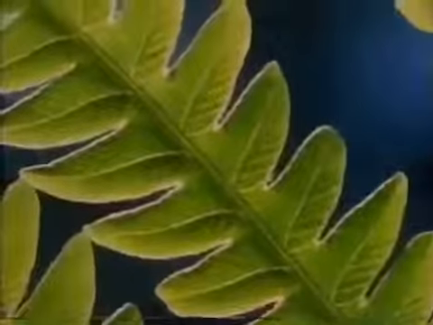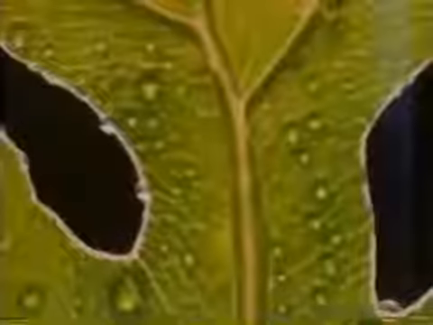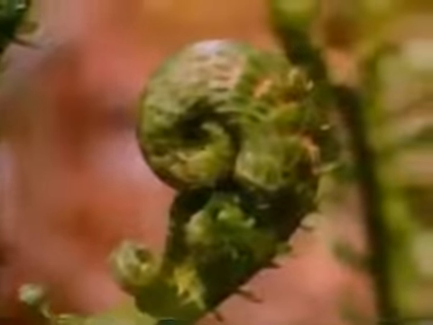Nature is a kaleidoscope of shapes. Some are made by animals like insects. Some are the growth forms of plants. And some, the patterns of crystals. The same basic shapes appear again and again.